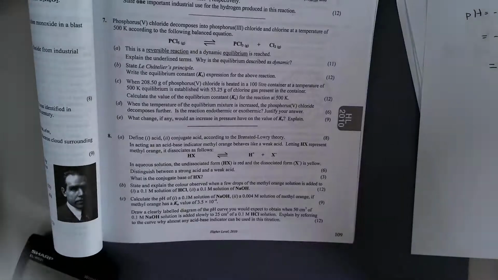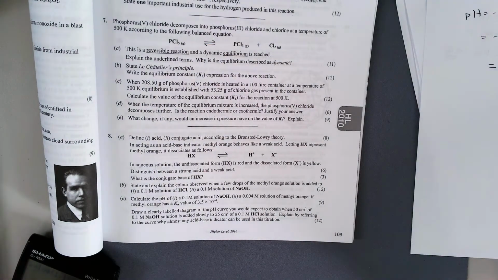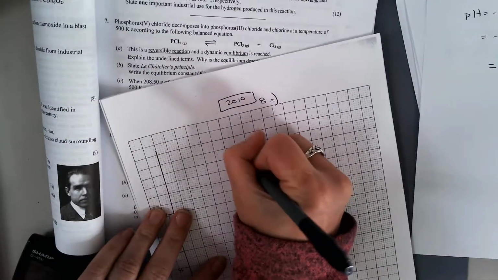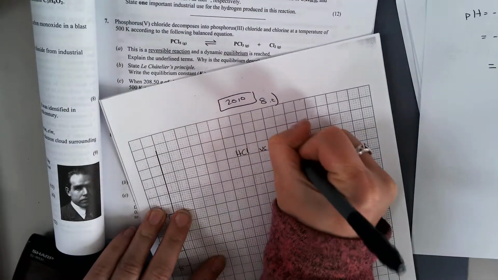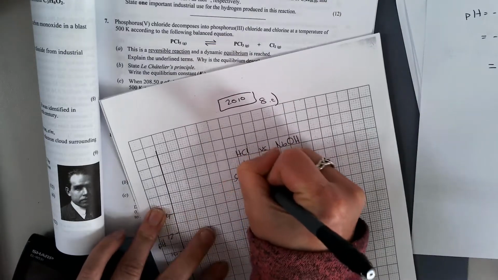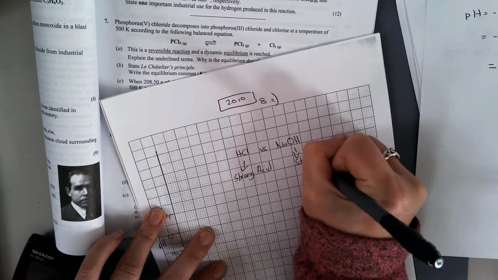And then you're asked, draw a clearly labelled diagram of the pH curve you would expect to obtain when you titrate 0.1 molar of NaOH versus 0.1 molar of HCl. So if we just write there what we're looking at, HCl versus NaOH. HCl is a strong acid and NaOH is a strong base.